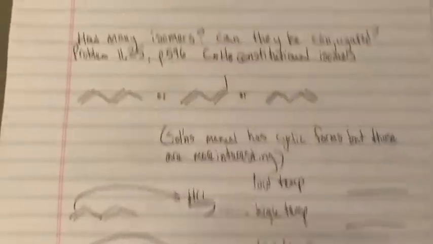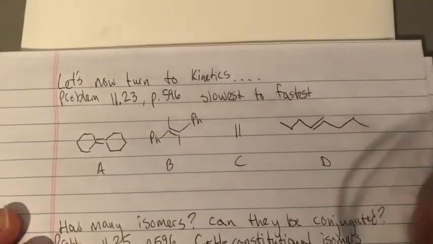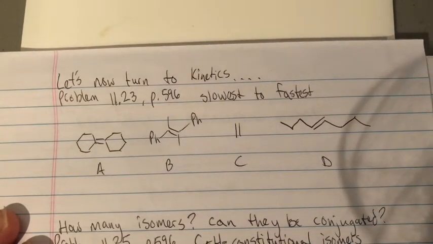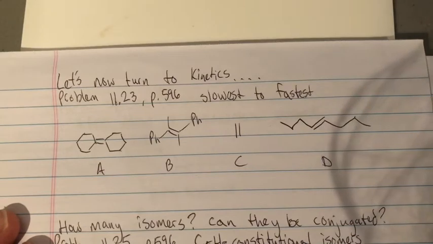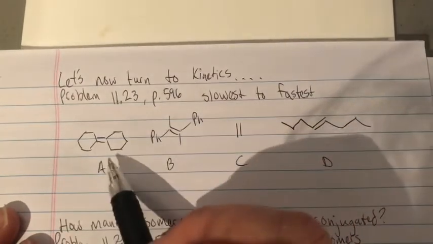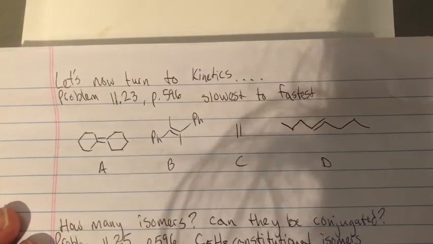Now moving on to actual reactivity, let's turn to kinetics for a minute and think about some slower to faster types of intermediates that would push along these electrophilic additions. So we have compounds A, B, C, and D here.